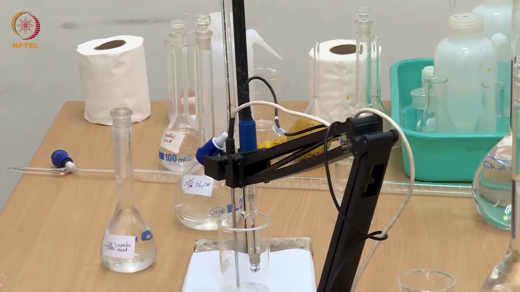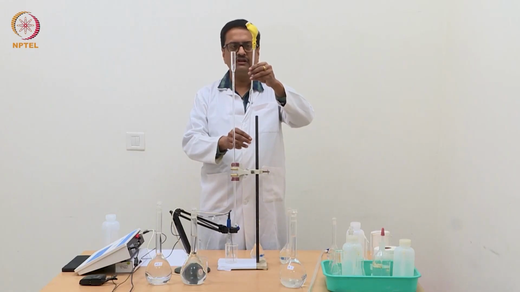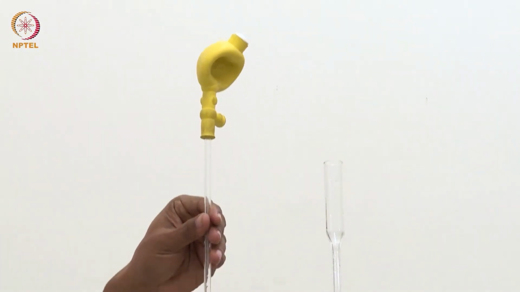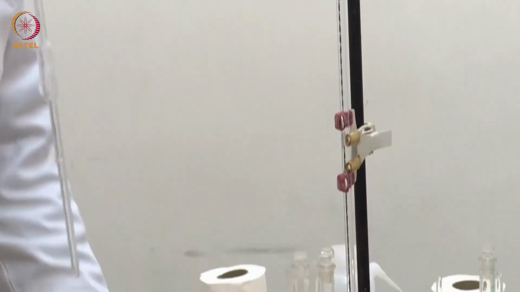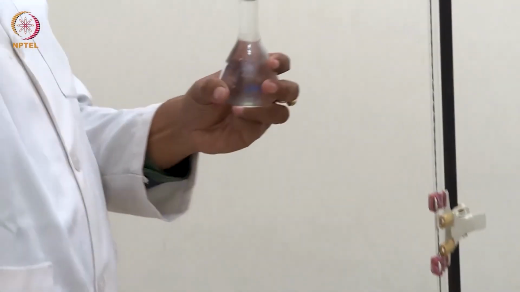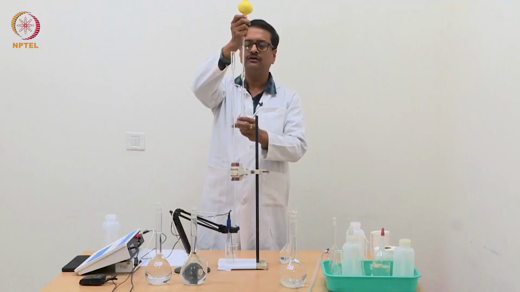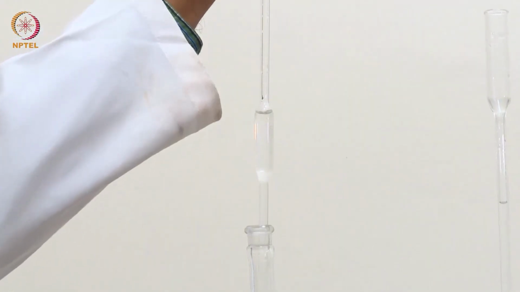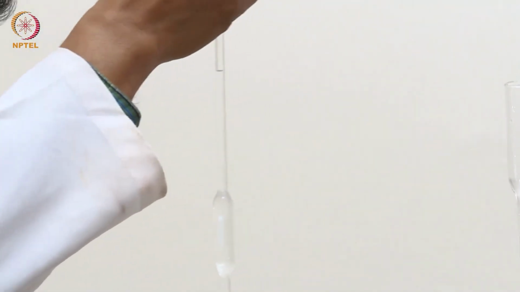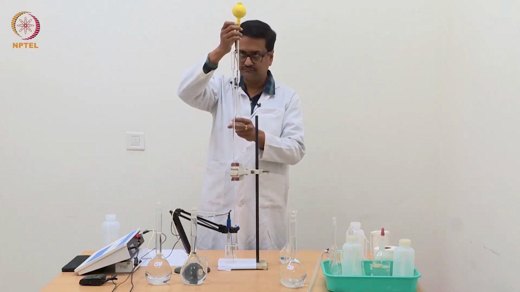So to start, we need to use a 10 ml pipette with a pipette pump. I will use this 10 ml pipette to pipette out 10 ml of this approximately N by 100 oxalic acid solution and transfer it to the beaker in which we will do the titration, and we have the pH electrode inserted in that beaker.